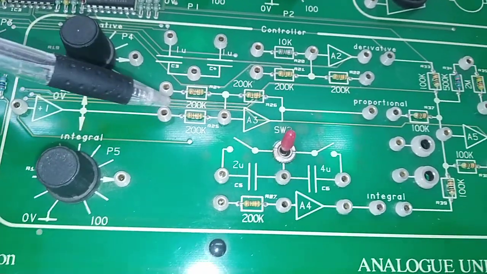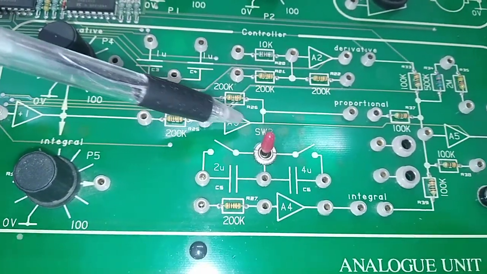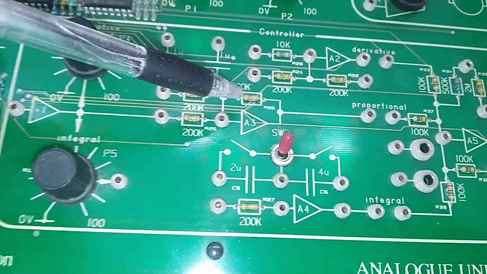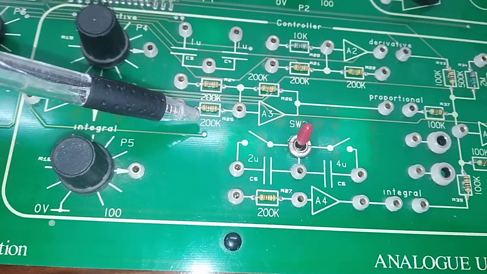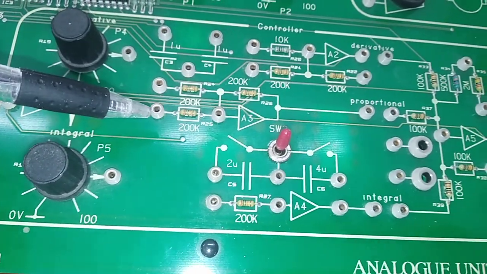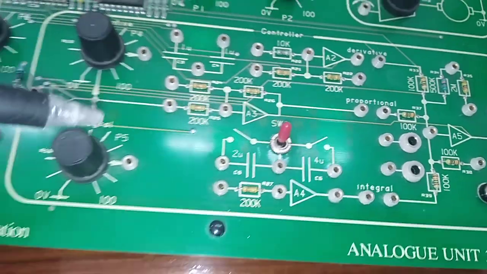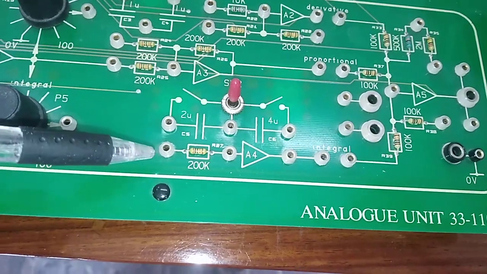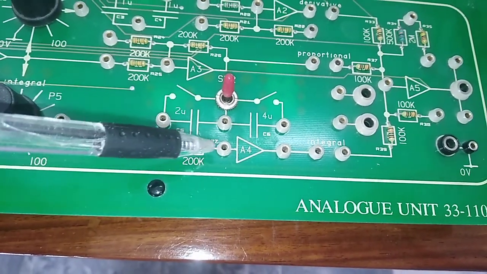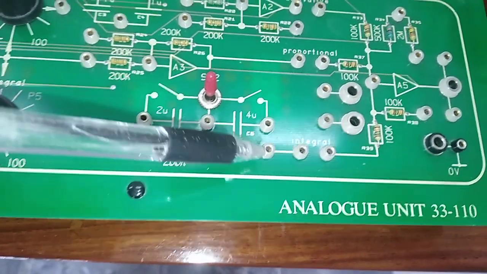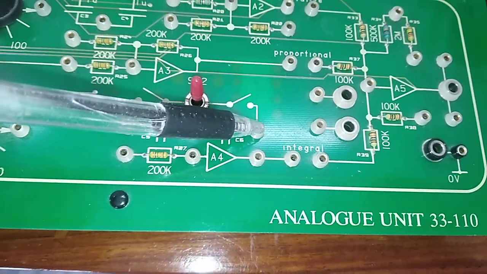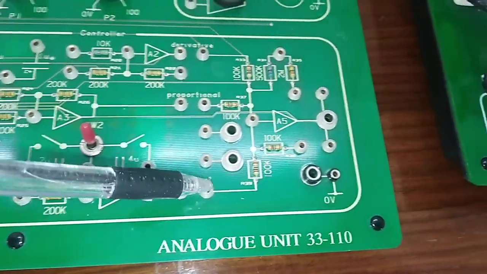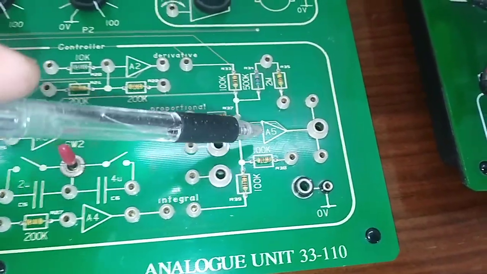Below here is the proportional controller. At the feedback, the value of the resistance is 200 kilo ohm, and at the input the resistor is also 200 kilo ohm, so the gain of this proportional term will be 1. Similarly, this is the integrator circuit, where there is a resistor at the input. This is an inverting amplifier, and we will connect it to this capacitor, which becomes the integrator circuit. The outputs of all three are combined here.